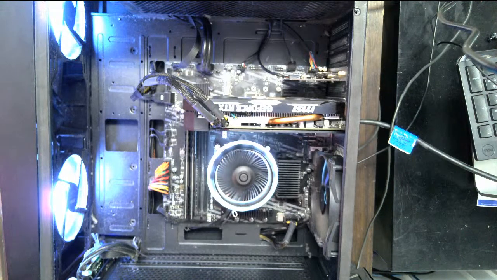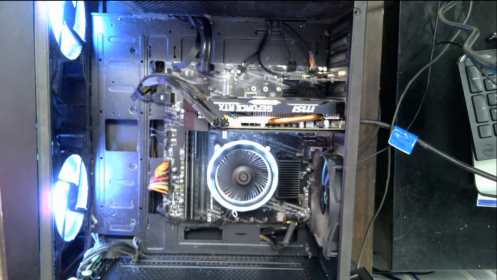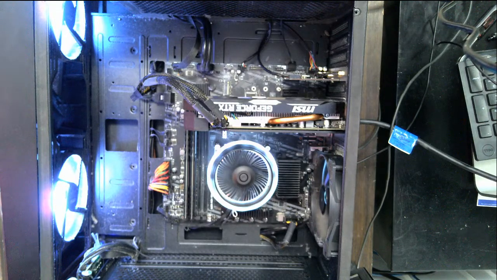So technically, while we don't have hardware failure, we do have hardware that is anemic for the use. We need more storage. So I'm just going to open up this EVO Plus. Let's see here.